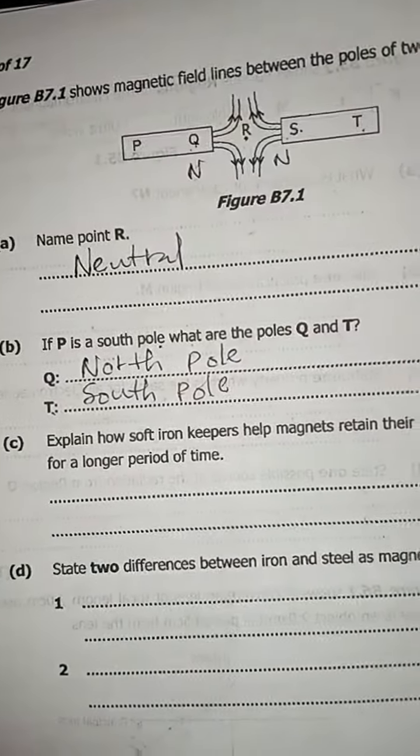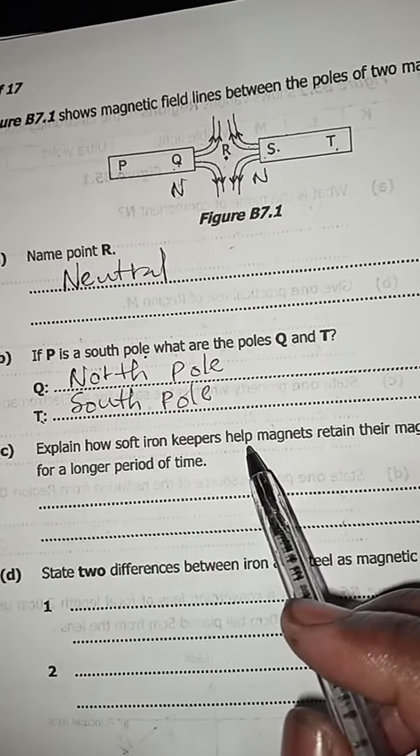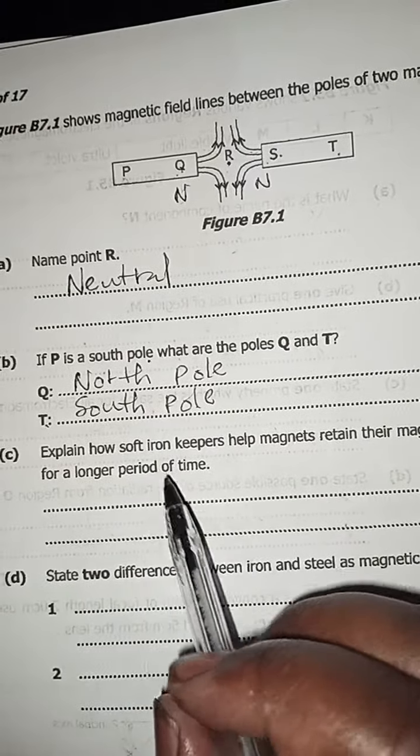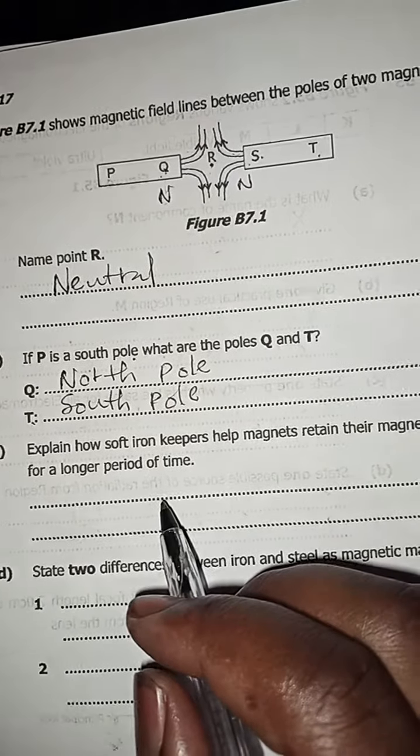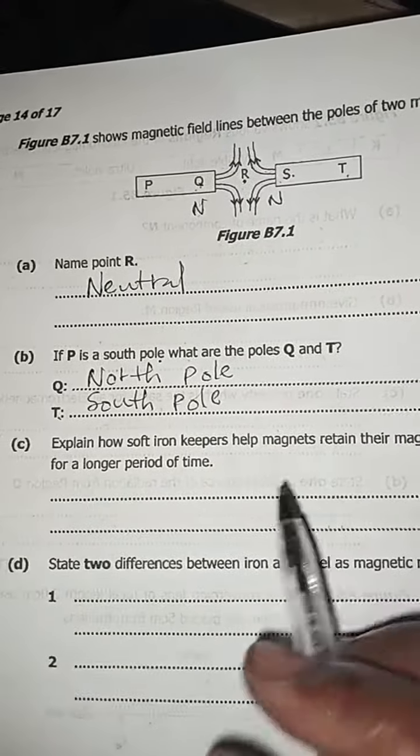They repel. Explain how soft iron keepers help magnets retain their magnetism for a long period of time.